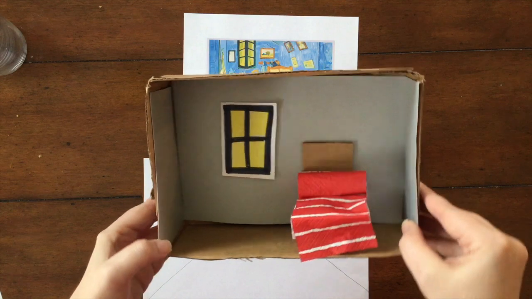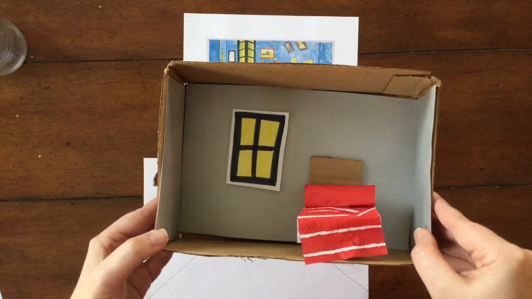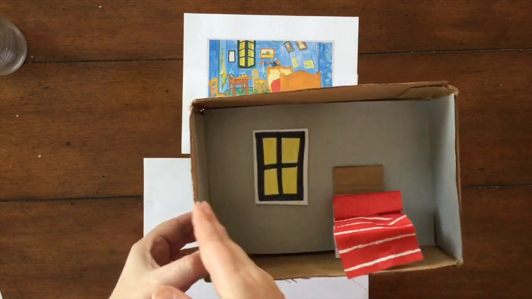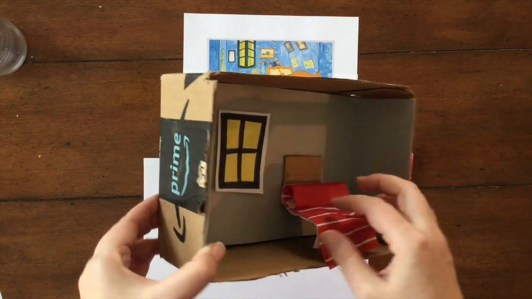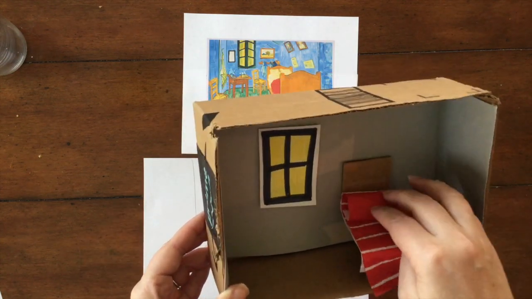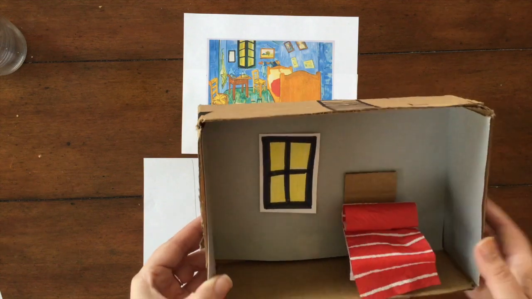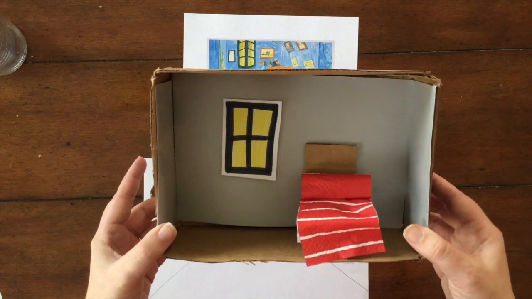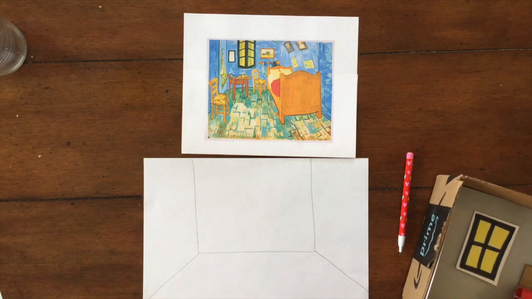And this is not a room that I was drawing from observation, it's just one that I was making up. I've got the walls, I have a little bed, I used a piece of cardboard and a napkin for the bedding. I just folded it over for the pillow. You can do a 3D model or you can do a drawing, and Quinn and I are going to do an example drawing of her room.